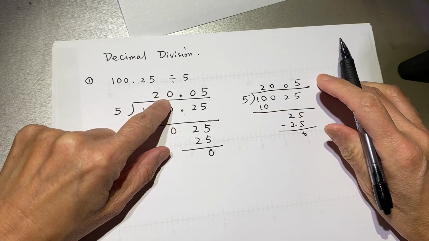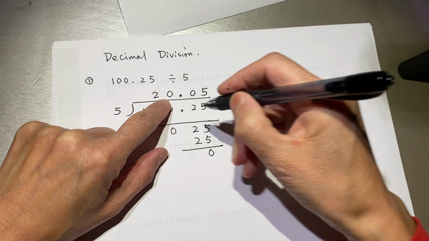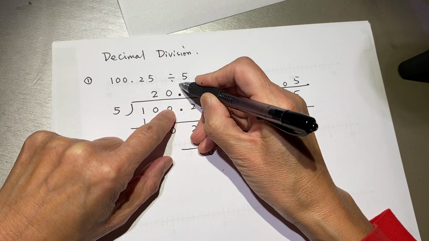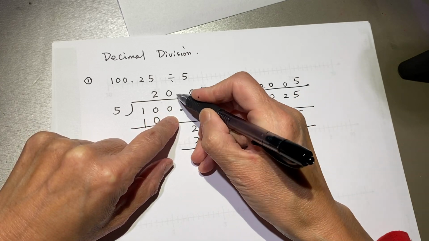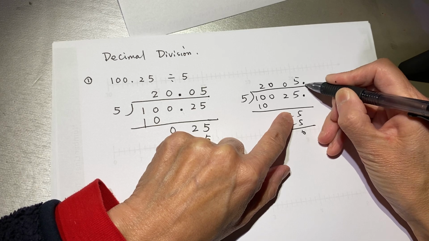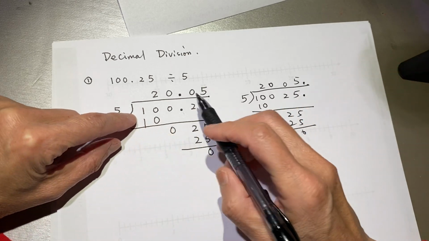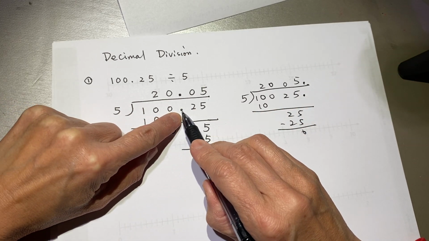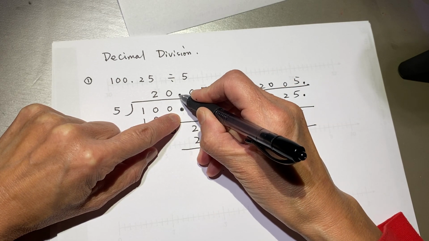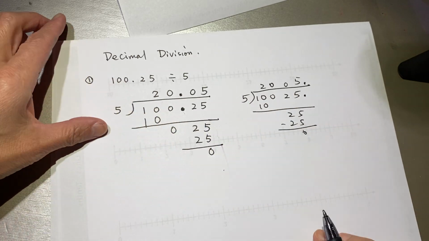The method is exactly the same. Only you need to remember the decimal point will be exactly at the place where it is supposed to be. In this one, the decimal point is here, right, if it is a whole number. And if it is a decimal number, make sure the beautiful decimal point is put here.